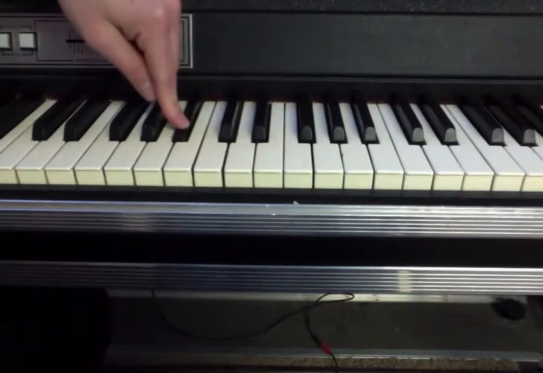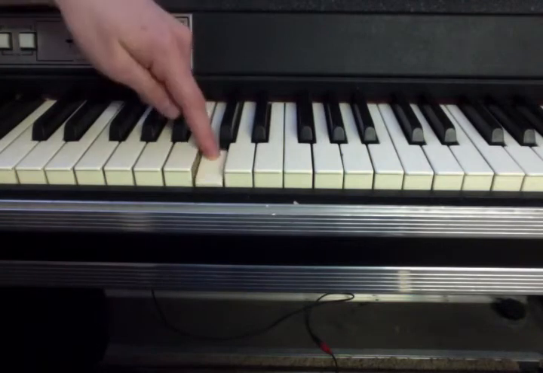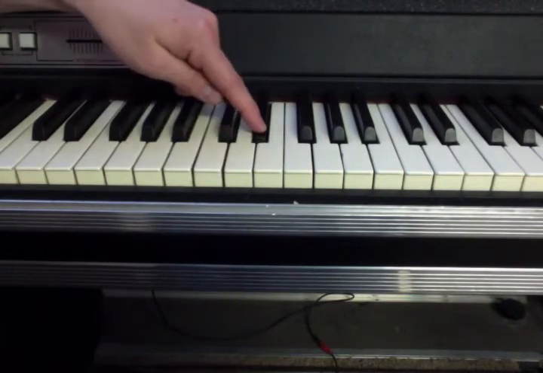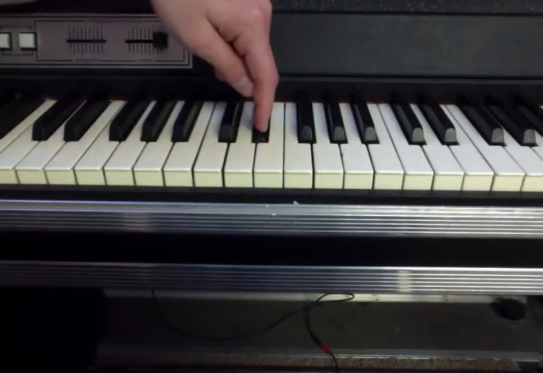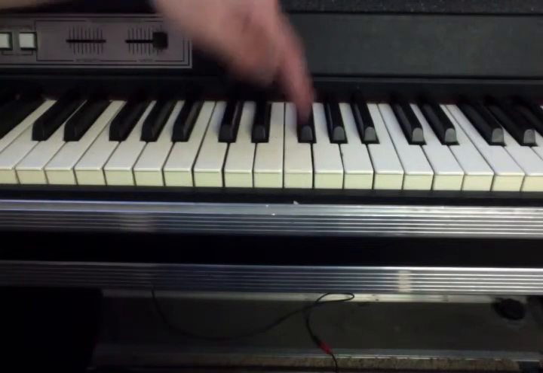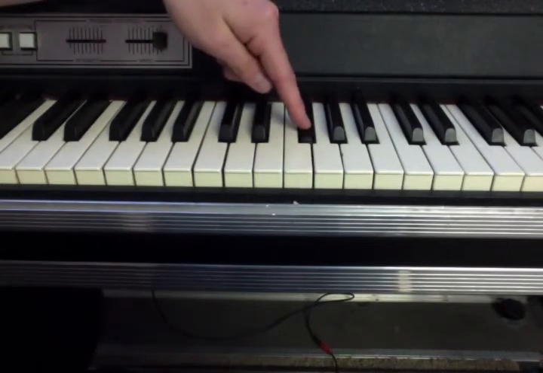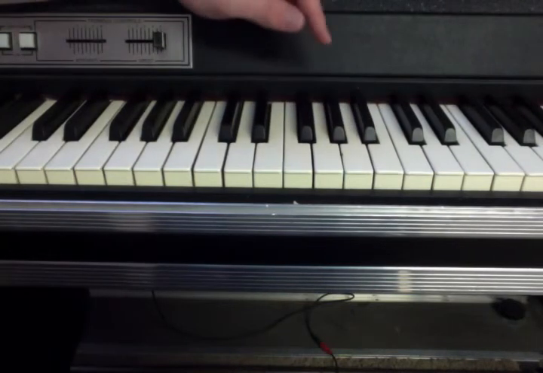So A sharp, B sharp, C sharp, D sharp, E sharp, F sharp, G sharp, A sharp, right?